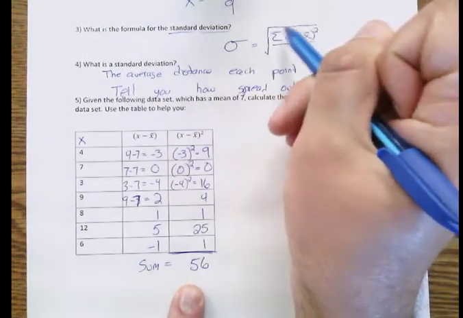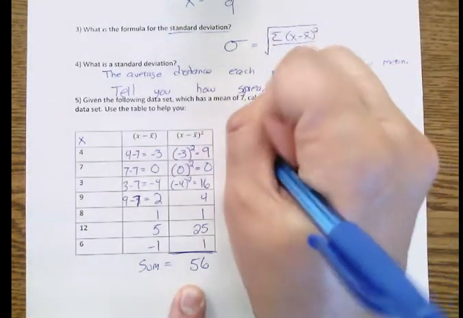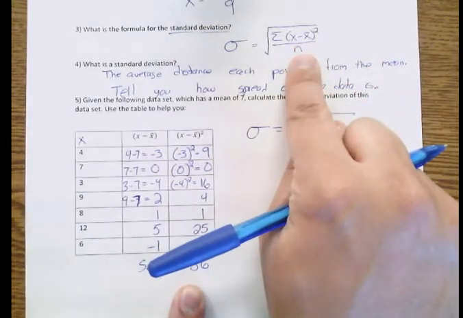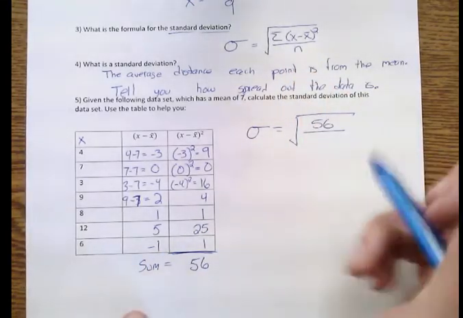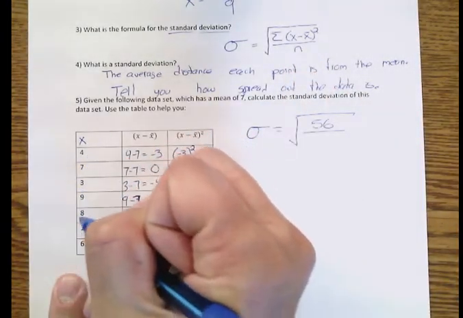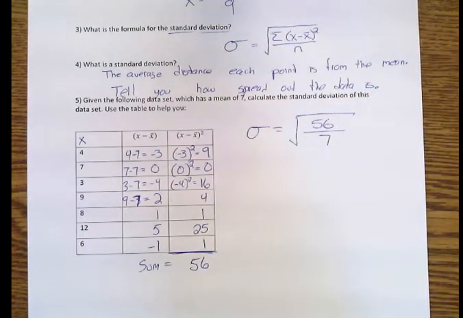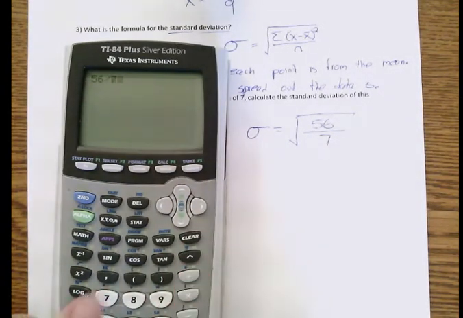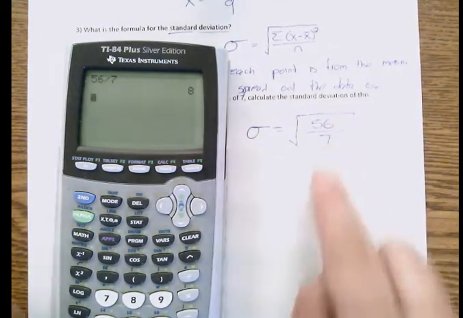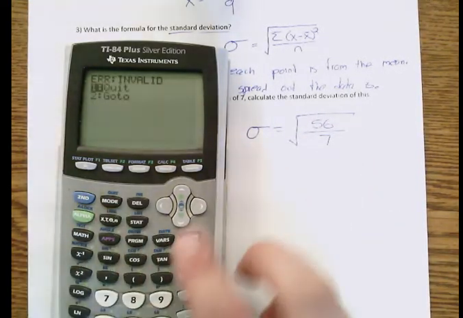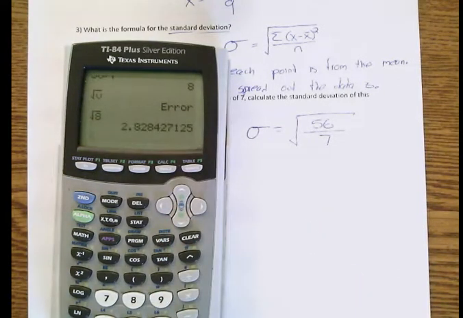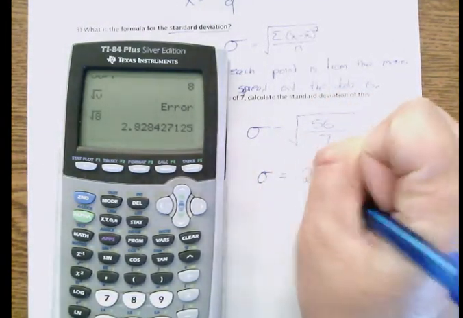Okay? So now I'm going to take this number. This is the inside part, the numerator. Sigma is going to be on top, the square root of 56, and I've got to divide by n, which is my total number of numbers here: 1, 2, 3, 4, 5, 6, 7. So we're going to take 56 divided by 7, which is 8. That's the inside of the square root. Then the square root of 8, which is 2.828427. So I'm going to round that and say it's 2.83.